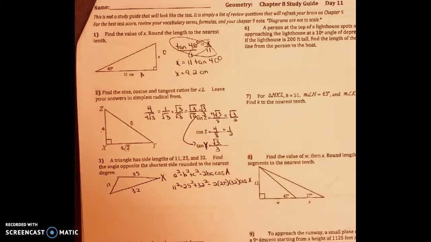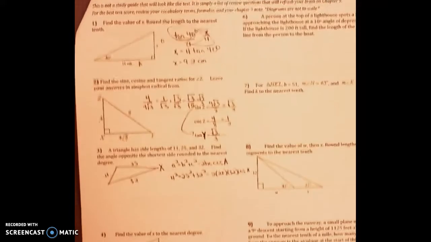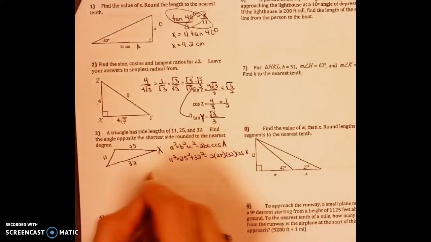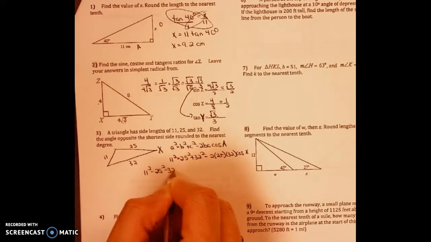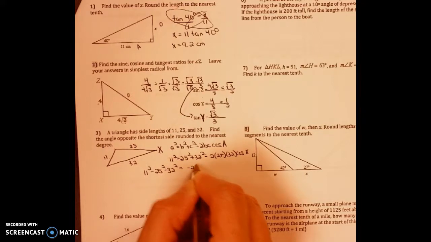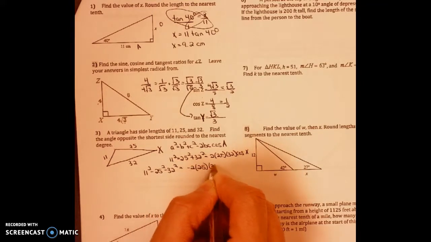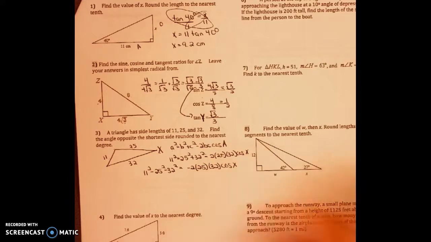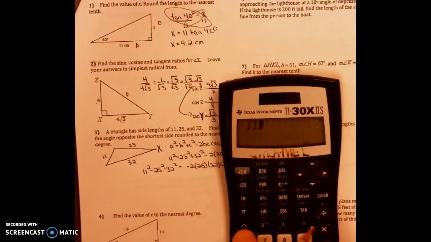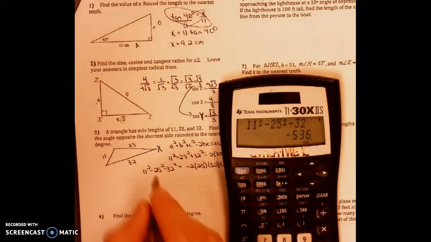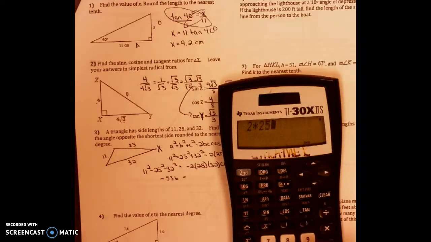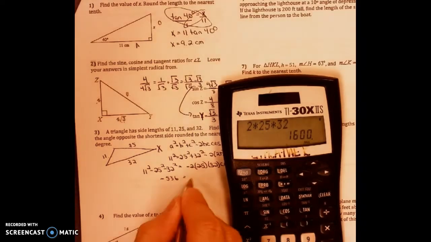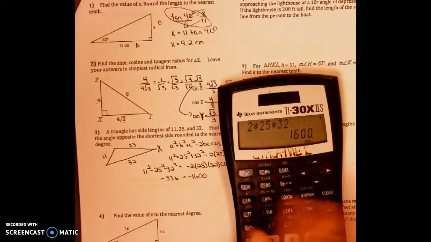And we're looking for the cosine of x. So we've got a lot of calculator work. First thing I'm going to do in my calculator is 11 squared minus 25 squared minus 32 squared. I'm going to plug that in, and then I'm going to multiply the rest of the information on the right side. We get negative 536. And the other side, negative 1,600.